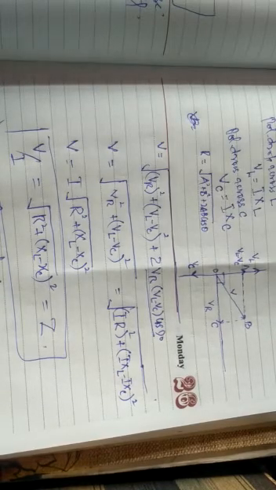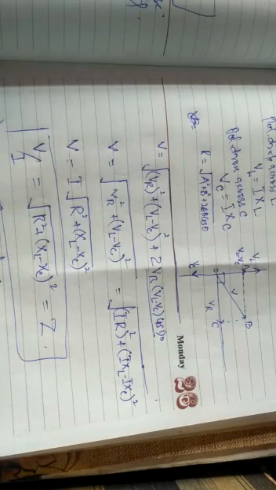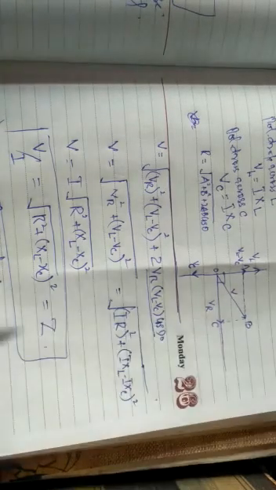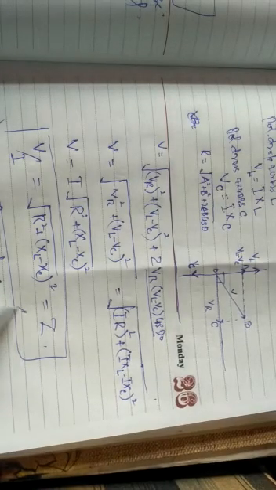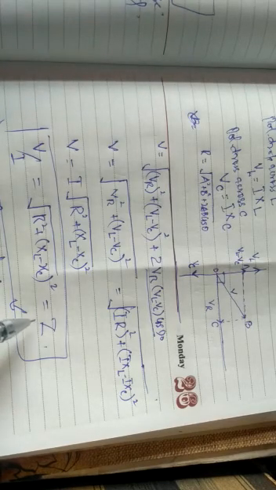What is the difference between impedance and reactance? Resistance, capacitive reactance, inductive reactance are individual oppositions, and impedance means the opposition offered by the LCR circuit. You have to remember this, and it is denoted by Z.